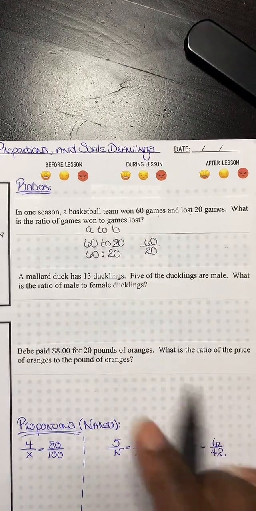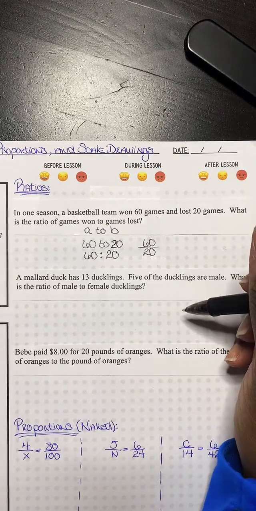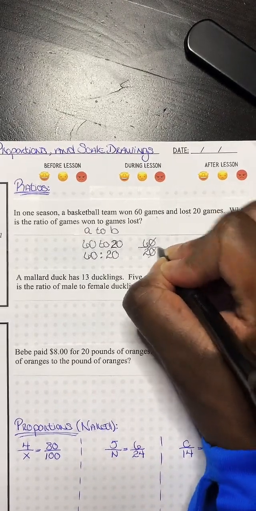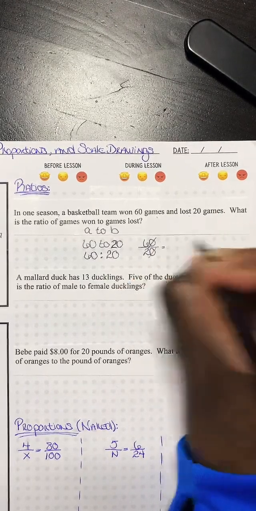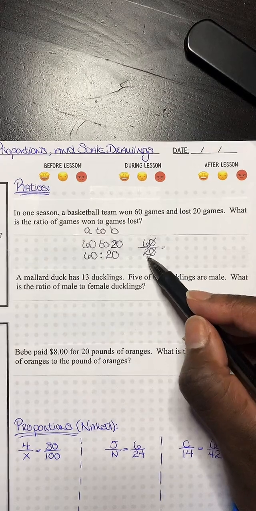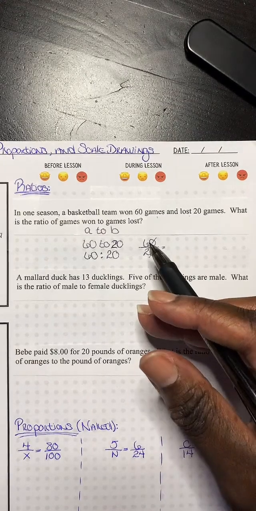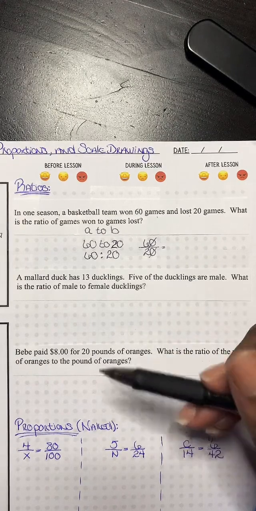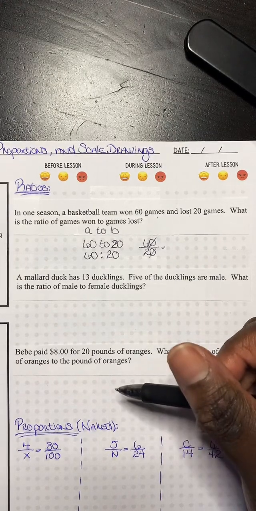But we can reduce that. 60 and 20 both have zeros, so we can cancel out those zeros. So we can simplify it a little bit. Now we got 6 over 2, so much more manageable. What number does 6 and 2 have in common?